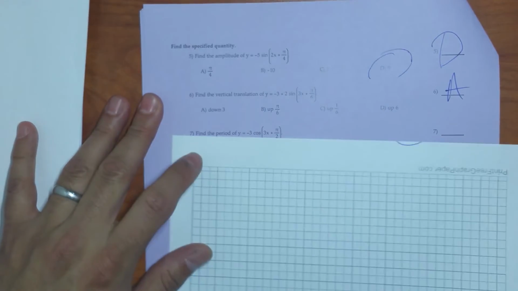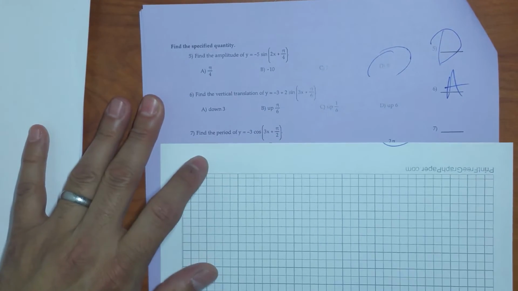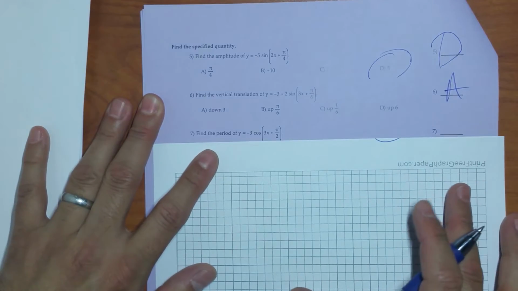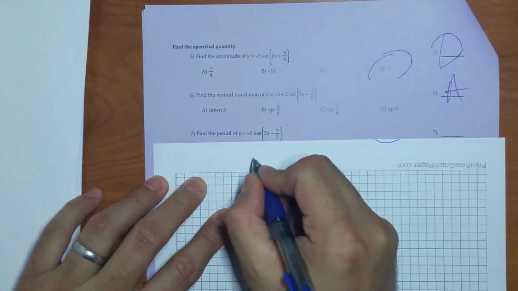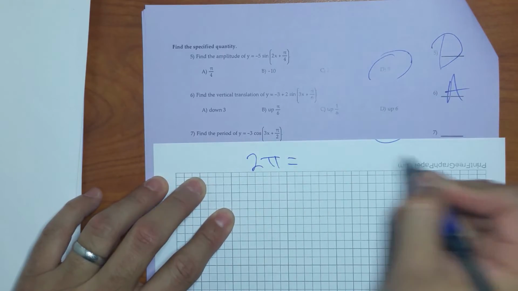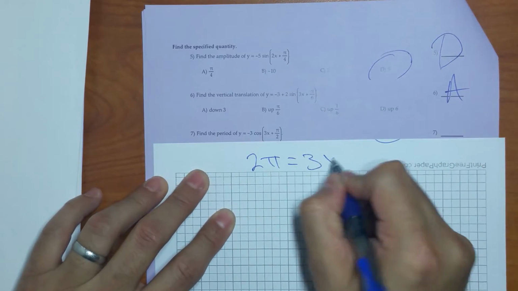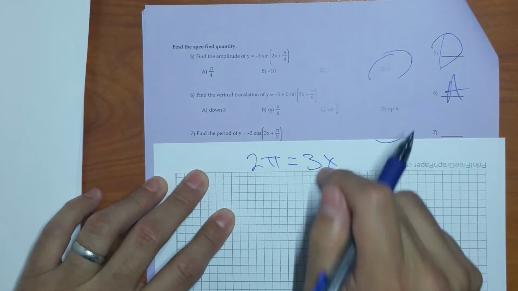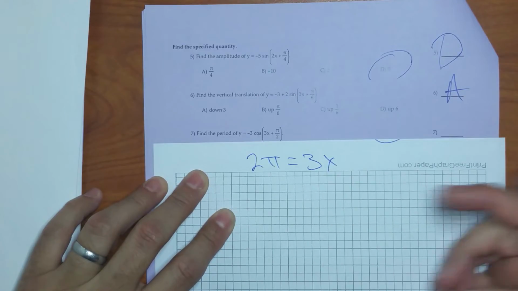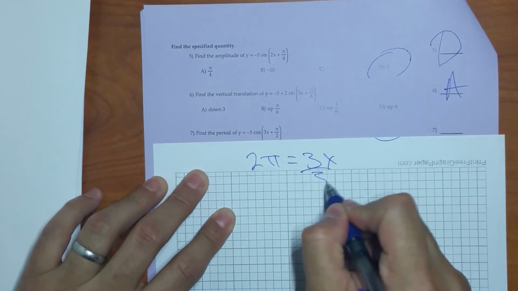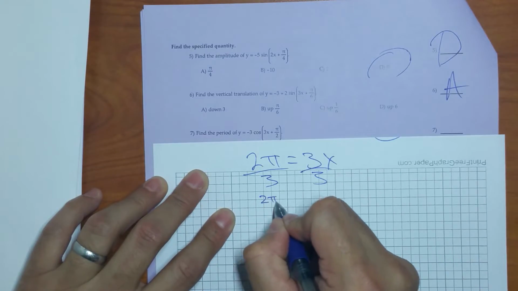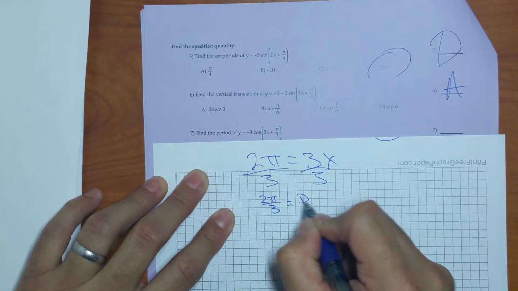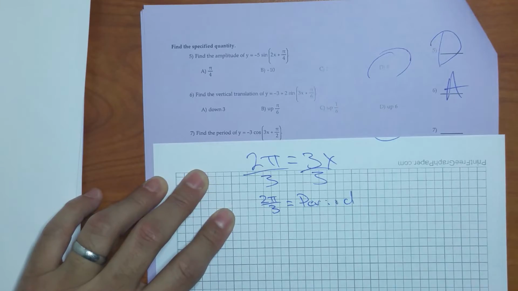Find the period. So now for this one right here, for cosine and sine, what does the period normally start out at? 2 pi. So I write 2 pi equals what? 3x. Just the 3x. Okay, so now what do I do? Divide by 3. So 2 pi over 3 is my period, right?